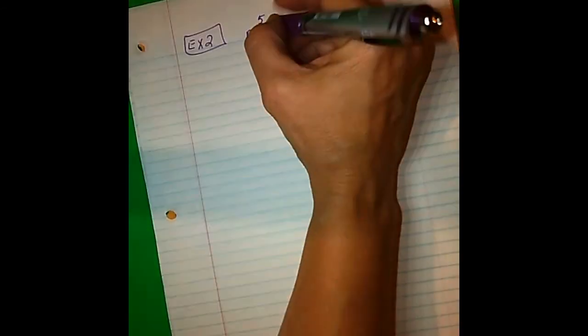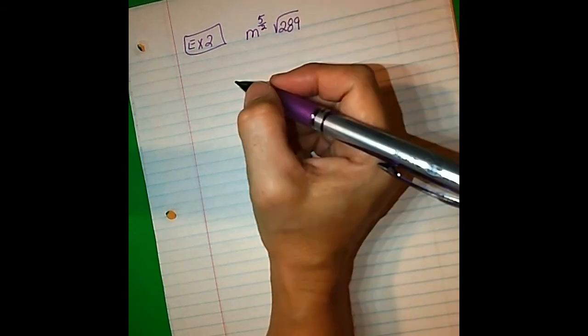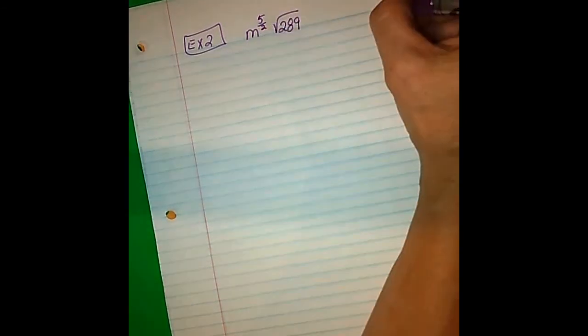So example 2 says to simplify m raised to 5 halves times the square root of 289. The rule says that whenever we have this root and we write it like that, we've got the nth root of a to the p power.